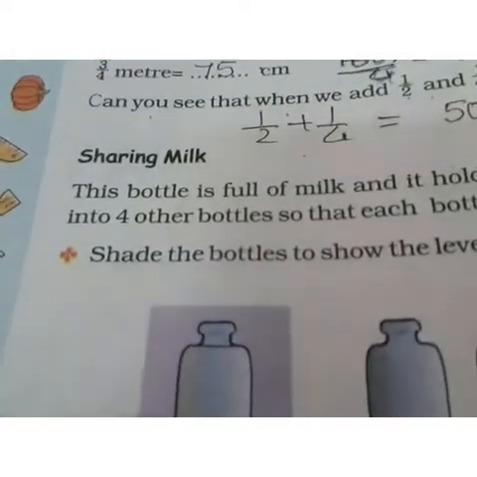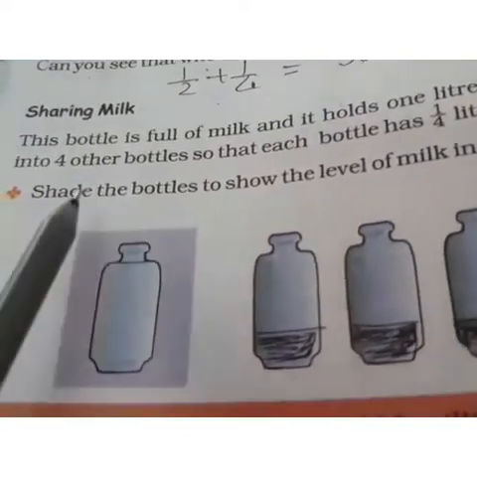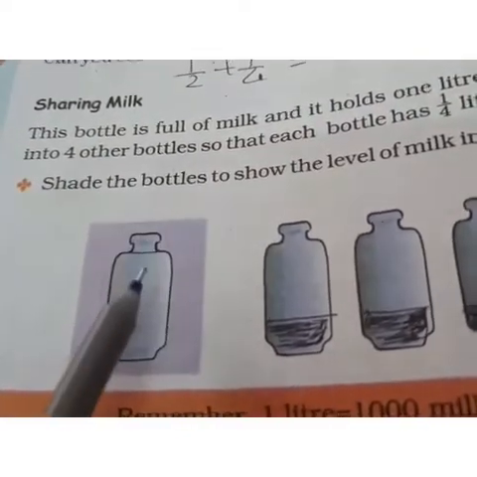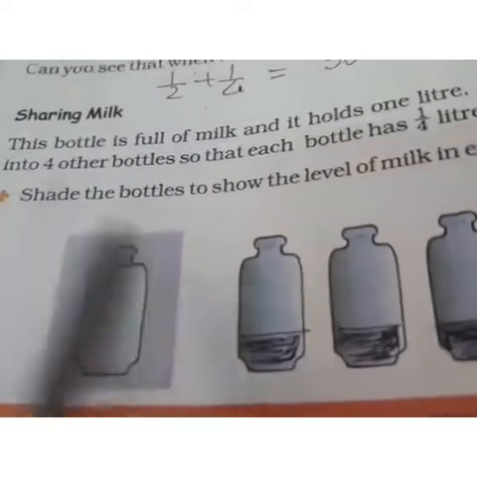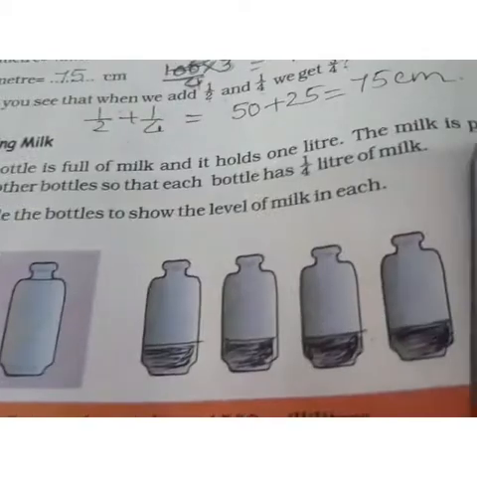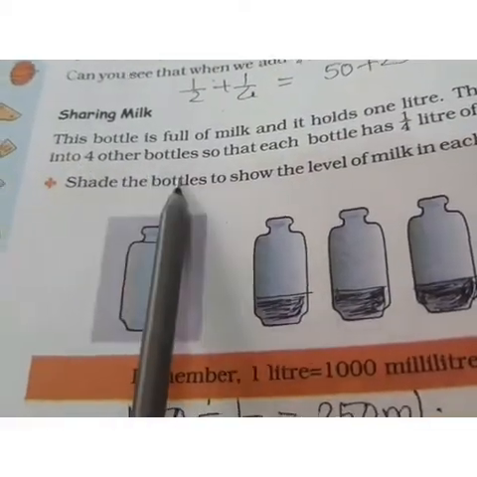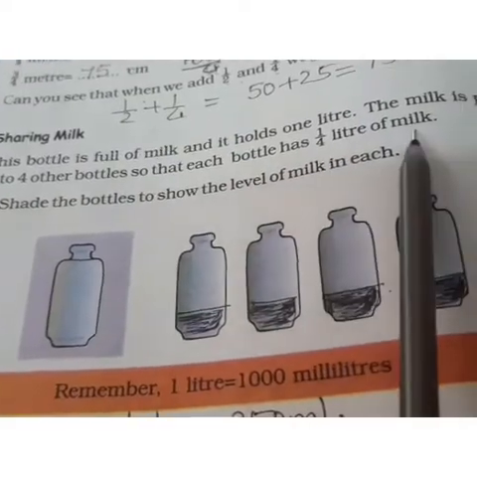Next topic is sharing milk. This bottle is full of milk and it holds 1 liter. मतलब ये जो मिल्क का बॉटल है इसके अंदर 1 लीटर मिल्क आता है. पूरी जो बॉटल है फुल अगर भरी हुई है तो उसके अंदर 1 लीटर ऑफ मिल्क is there. The milk is put into 4 other bottles so that each bottle has 1/4 liter of milk.